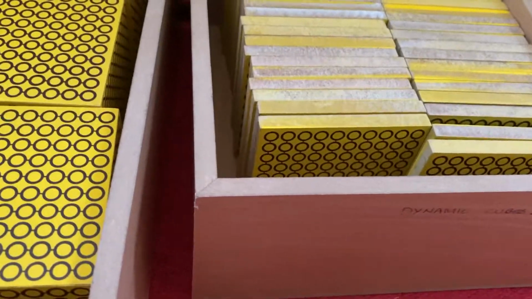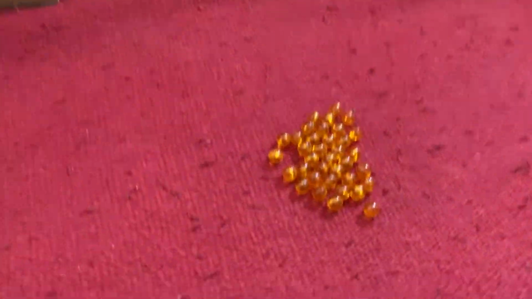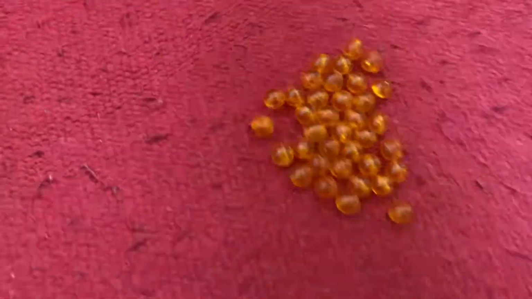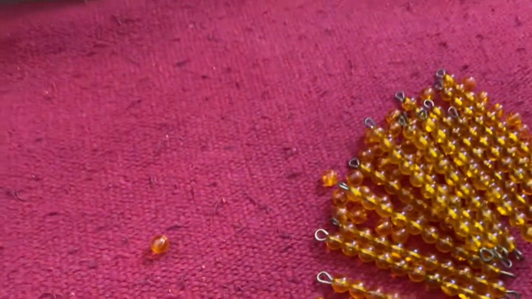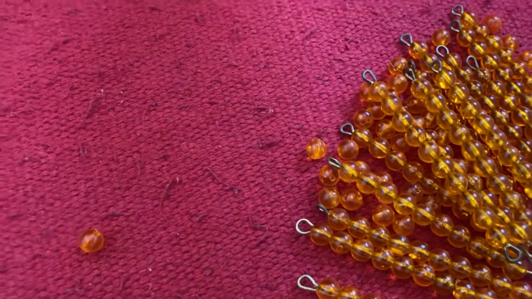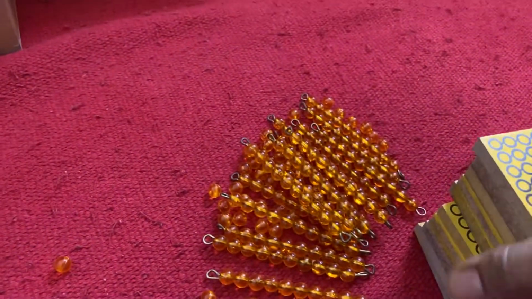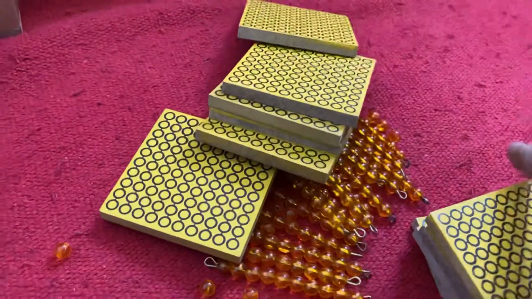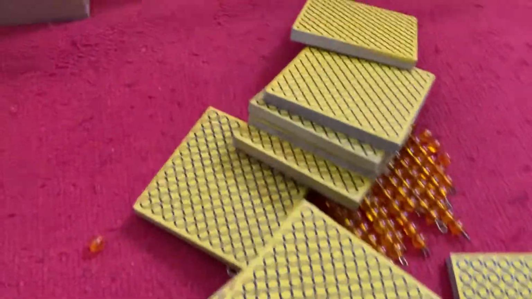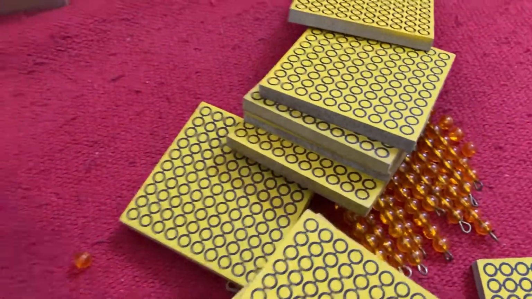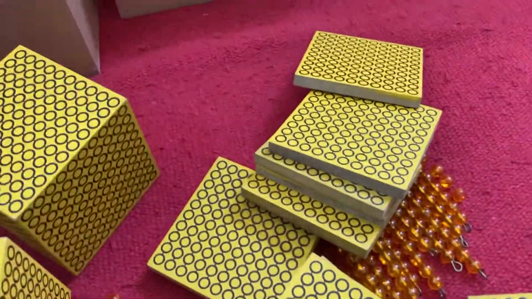Let's take a handful of units and hundreds. Now let's take tens. Now let's take hundreds. Then we have thousands.